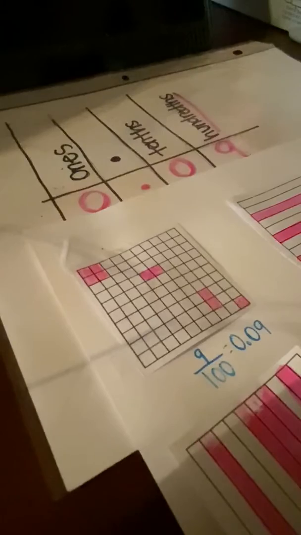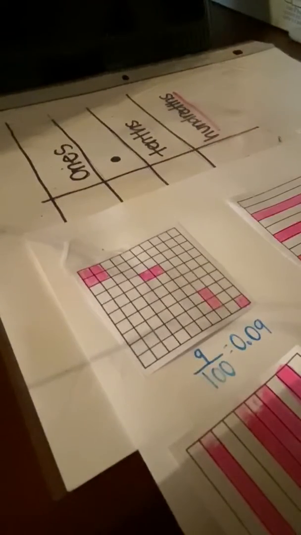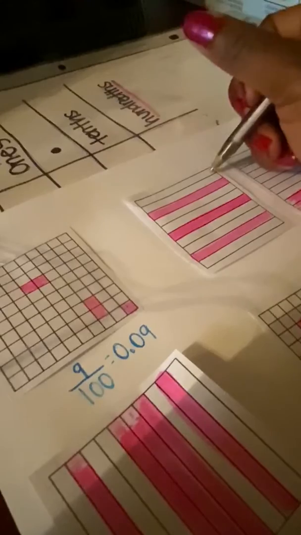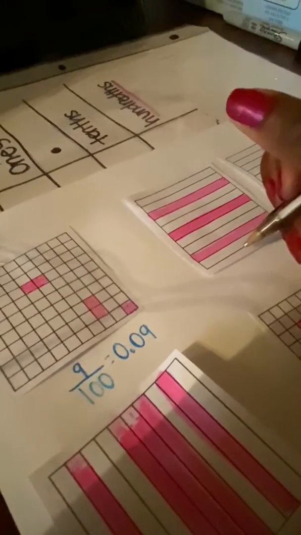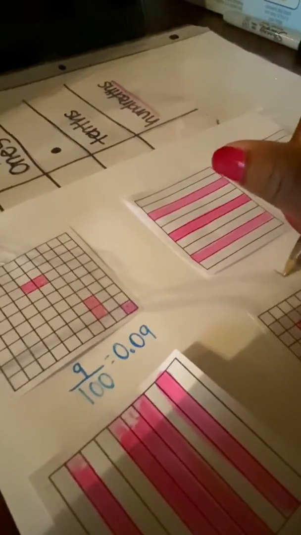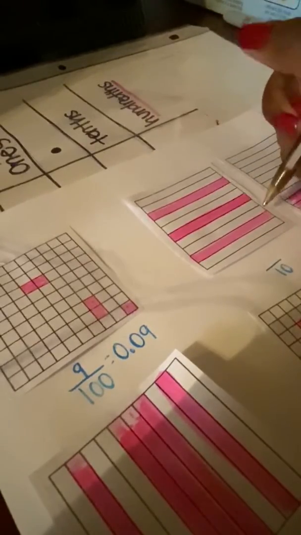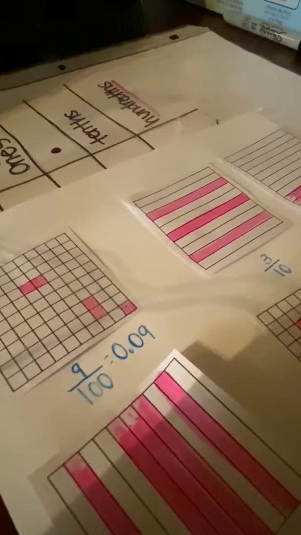Okay, let's move on and do another one. Let's shift my camera. Okay, so I have another grid. Let's count it. 1, 2, 3, 4, 5, 6, 7, 8, 9, and 10. 10 equal parts. So that means that because it has 10 equal parts, 10 represents my denominator. How many parts are shaded? 1, 2, and 3. So 3 is going to be in my numerator spot.